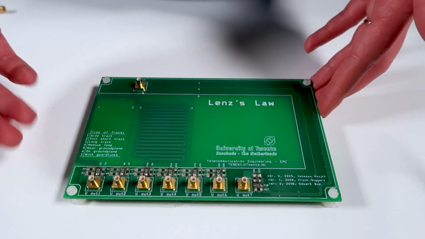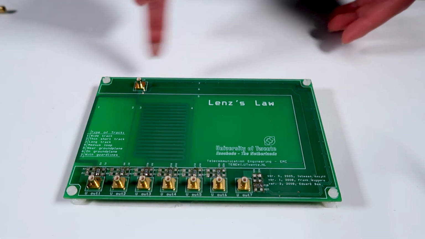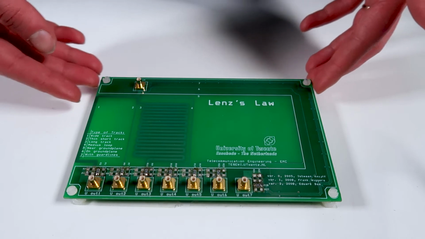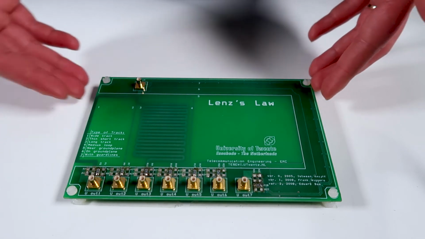But the most important thing is that the ground plane is placed on the edges of the PCB, and this ground plane is shared by all of the traces on the PCB.